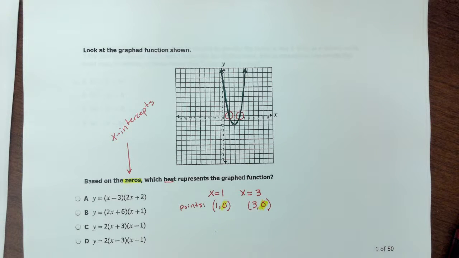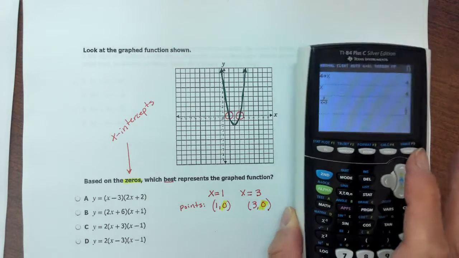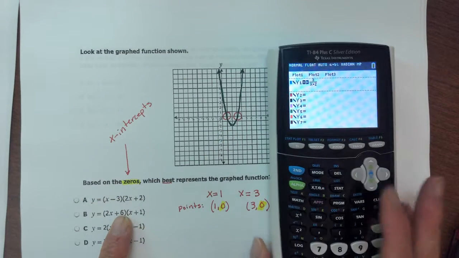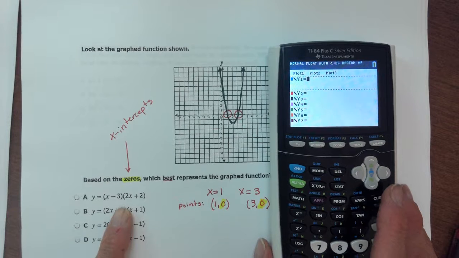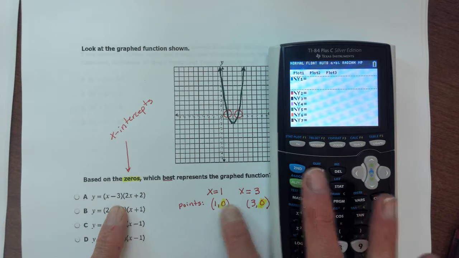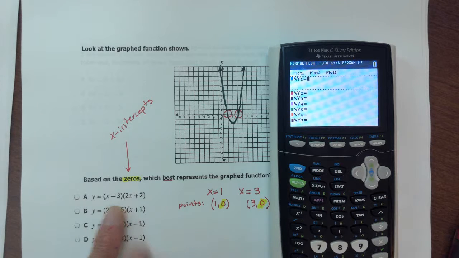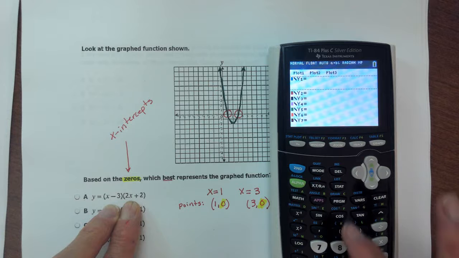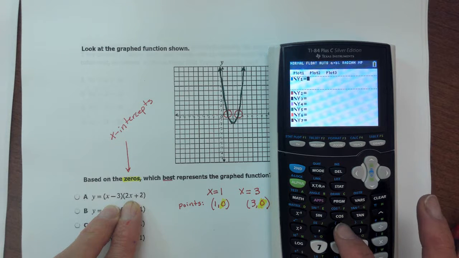Okay? So what we're going to do, I don't know the equation to this, but I can see which one of these is going to cross my x-intercepts at (1, 0) and (3, 0). So this is all one function, so I'm going to put this in my calculator as all one function, just as I see it.